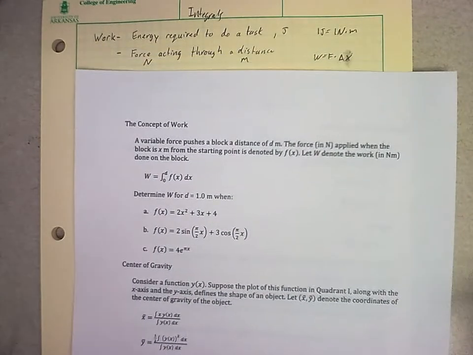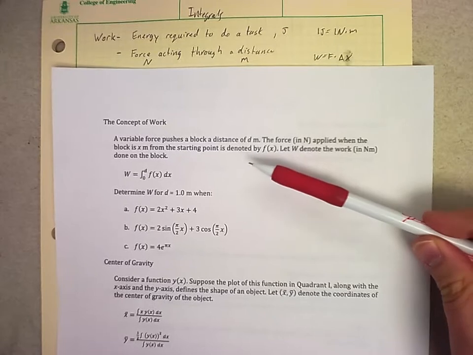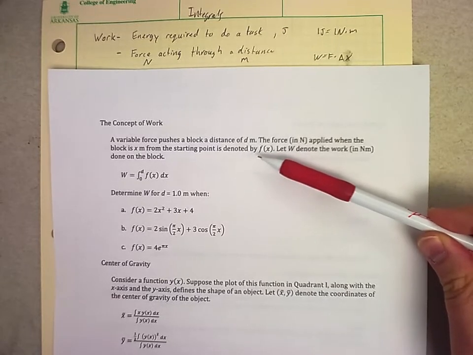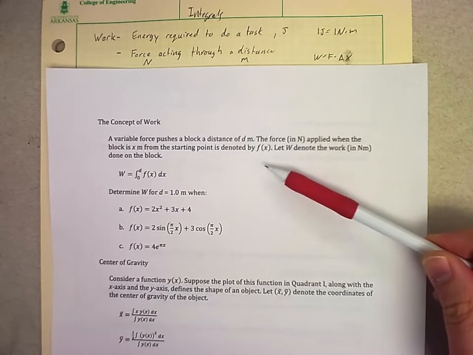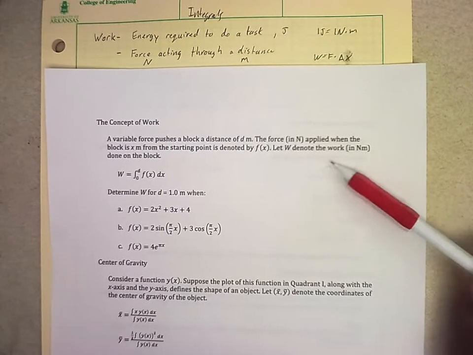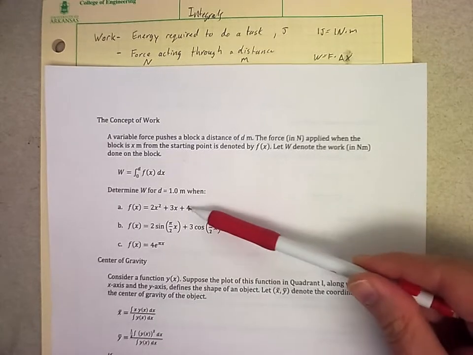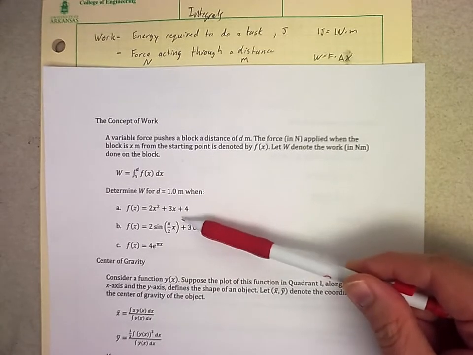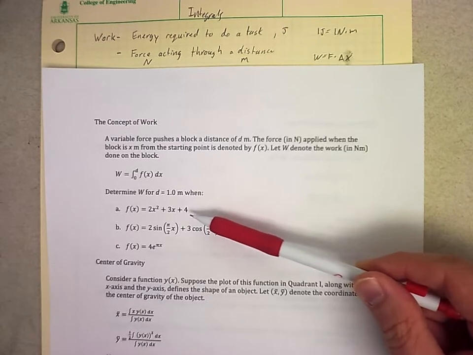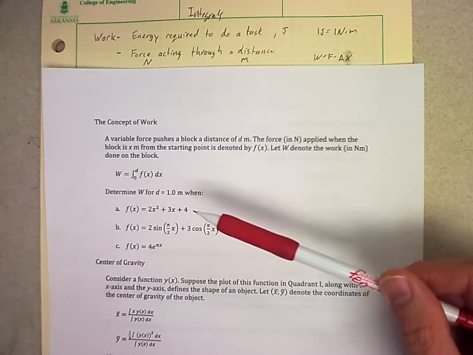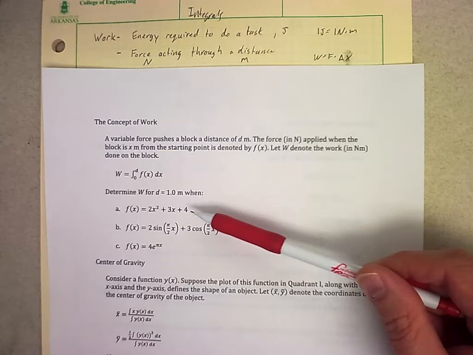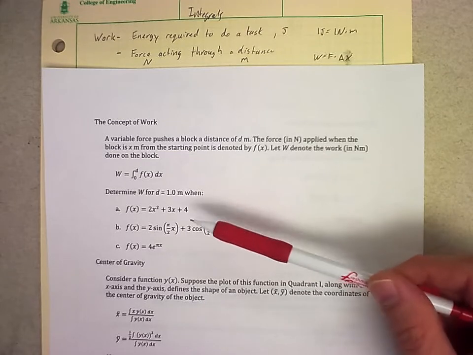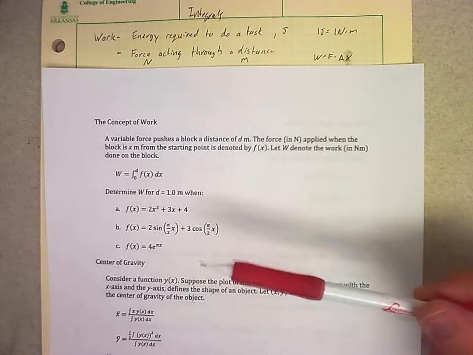So we've got some examples here on our worksheet. It says we're pushing a block a distance d meters. The force in newtons that's applied to the block, from its starting point, is denoted by F of x. We let W denote the work on the block. And so we see the amount of force we're applying changes as we go through the distance. This could be because of whatever ramp we're pushing it against or whatever the case. But we're having to apply a different amount of force depending on where we're at in our path, based on these 3 functions.